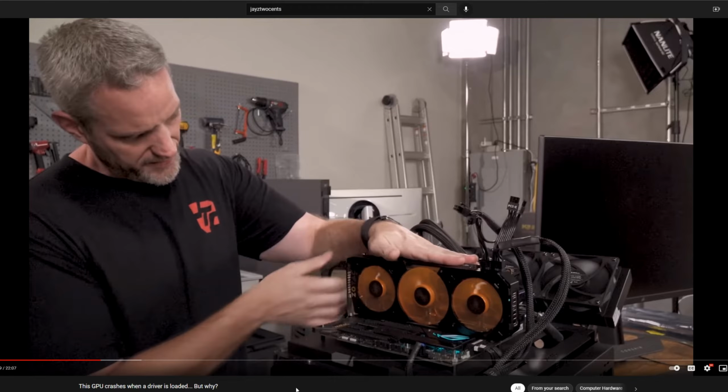It ran Firestrike Graphics Test 1, but once it came to Graphics Test 2, it would always crash and always artifact, and it always failed with the same memory module producing a couple errors. So yeah, I think his card has this exact same issue because it's doing the exact same thing.